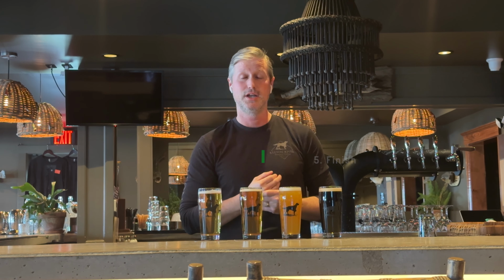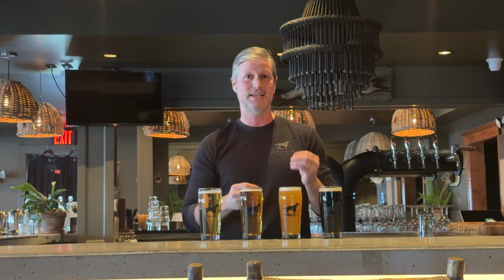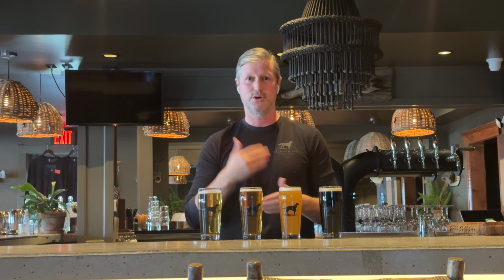And the last thing that you need to be focused on is the finish. You need to figure out, is it going to be a short finish? Is it going to be a long finish? What are those aftertaste components? They can be complex and they can change as you just let it sit there for a little bit. So also key in on what those are.